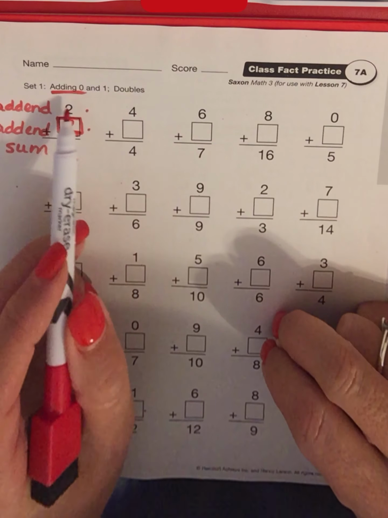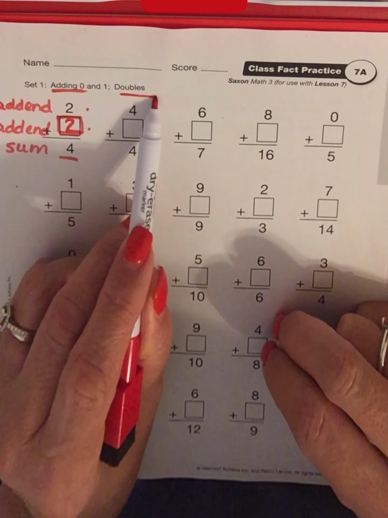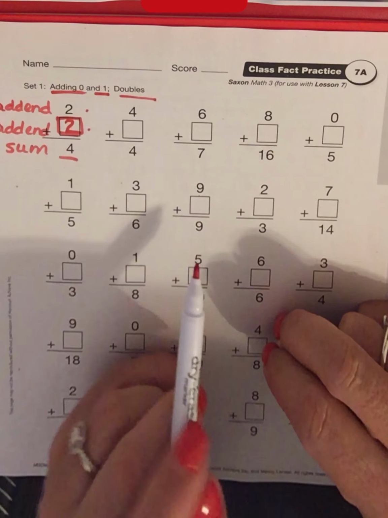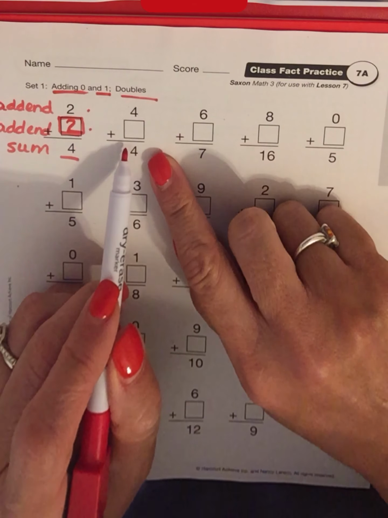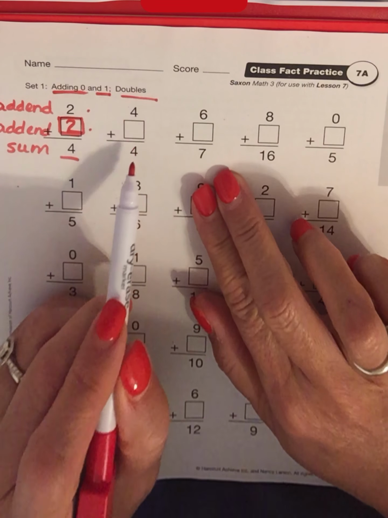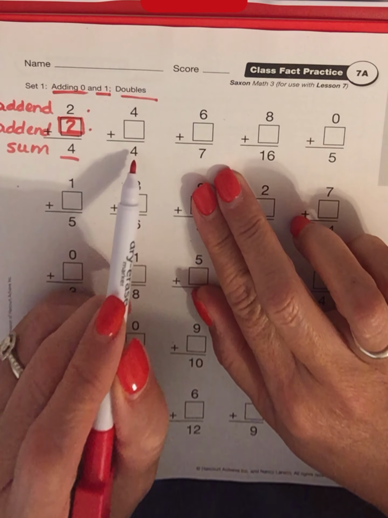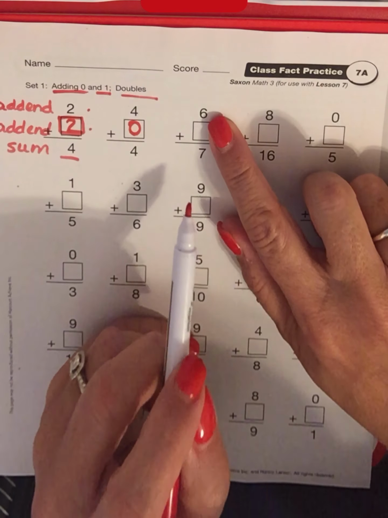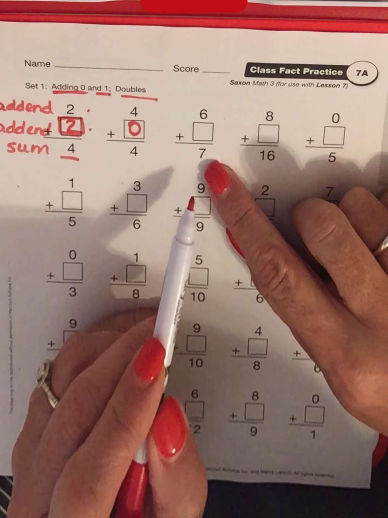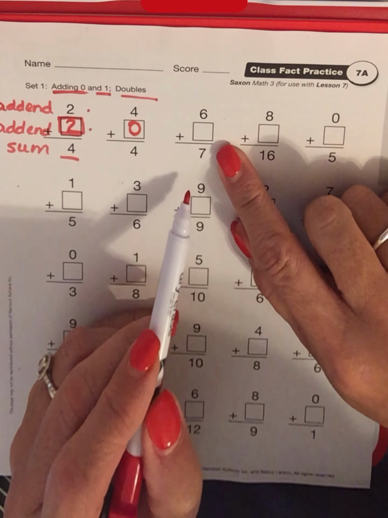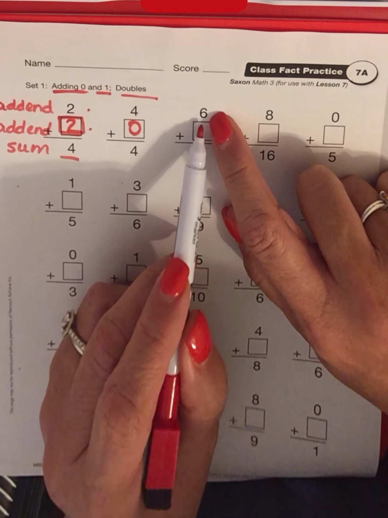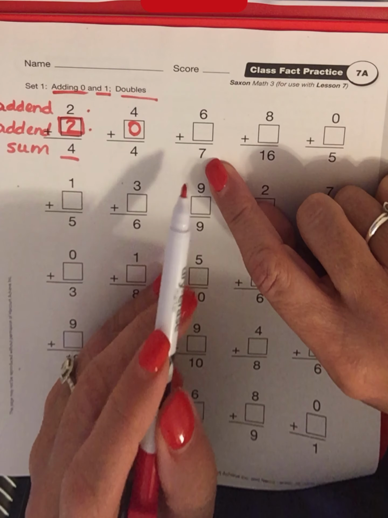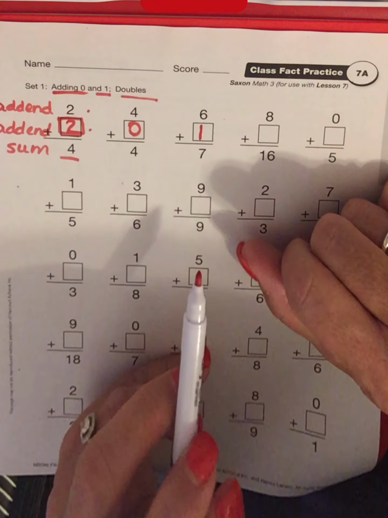All right, so you're either adding doubles, adding 1, or adding 0. So that's a double right there. Now this one, put 4 in our head, and how much more do I need to get to 4? Nothing, right? I'm adding 0. Okay, and this one, put 6 in my head and count to 7. How much more do I need? Or you can find 6 on your number line and then count to 7. And I need 1 more.